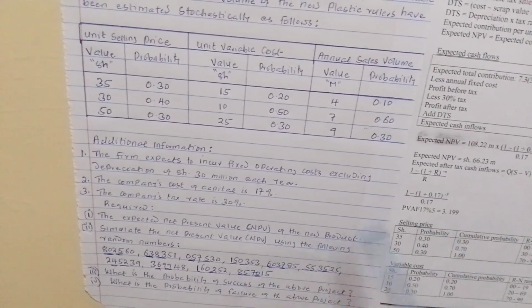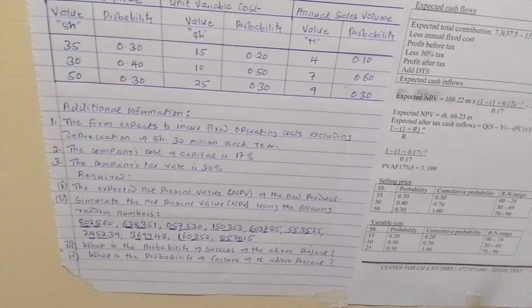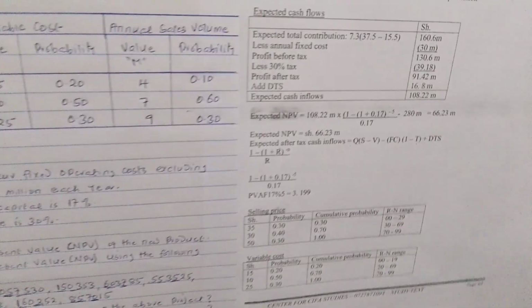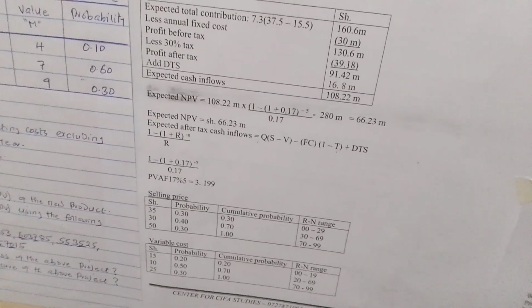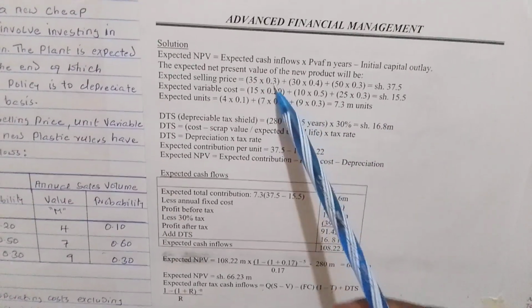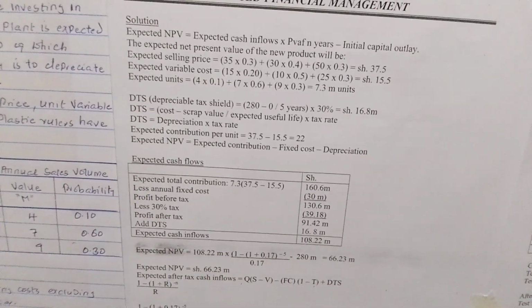Establishing the probability of success or failure is not a big problem, but where you should concentrate most is on calculating the expected cash inflows, which is also a very important area.